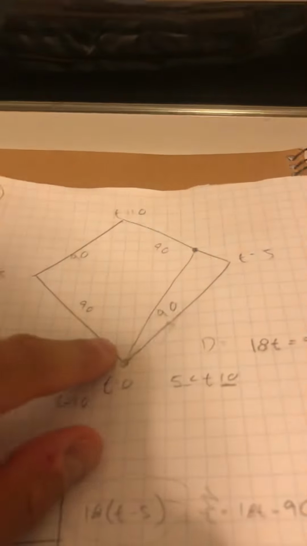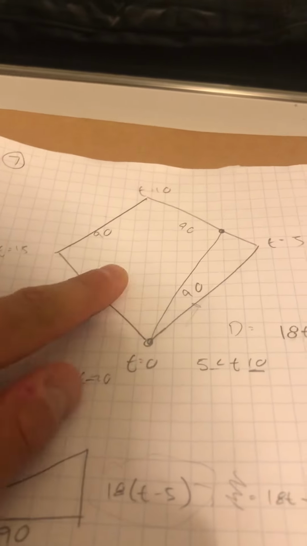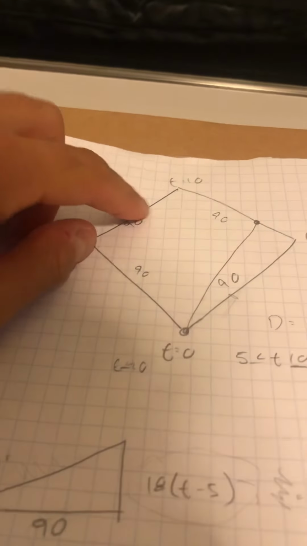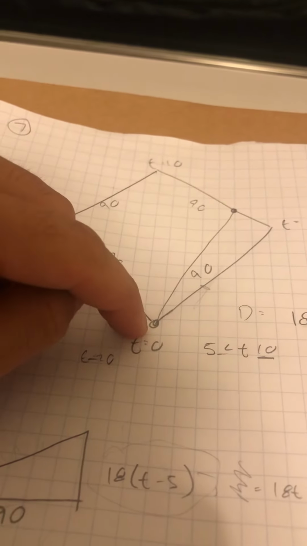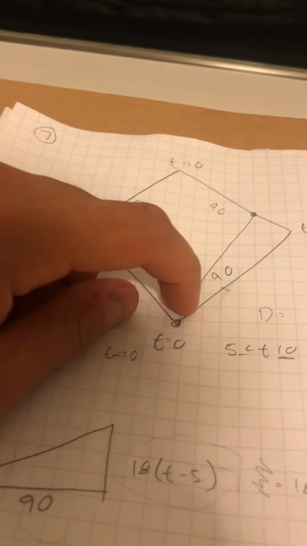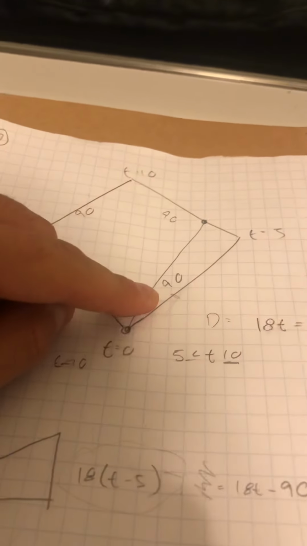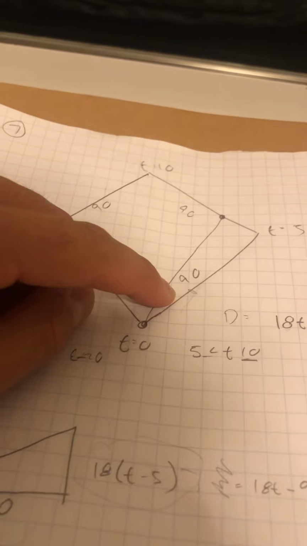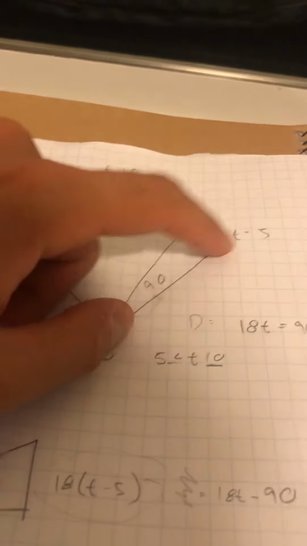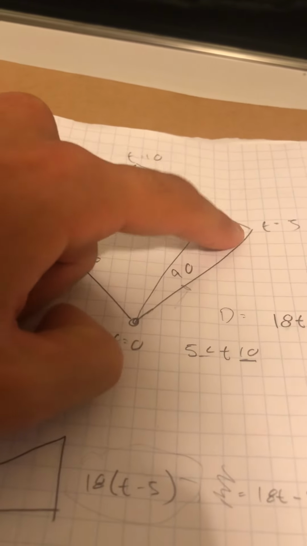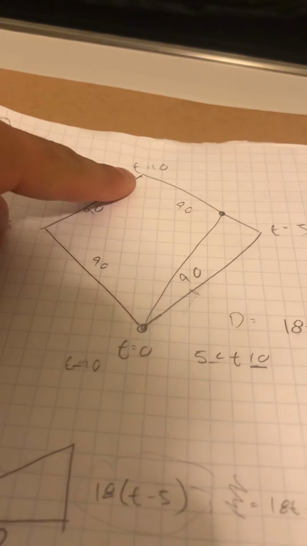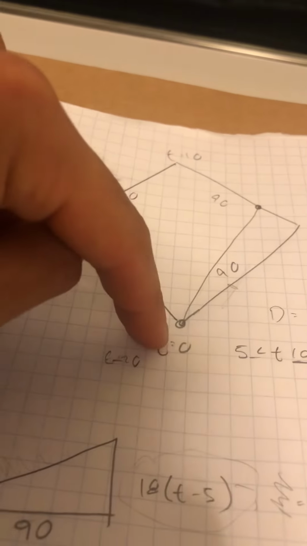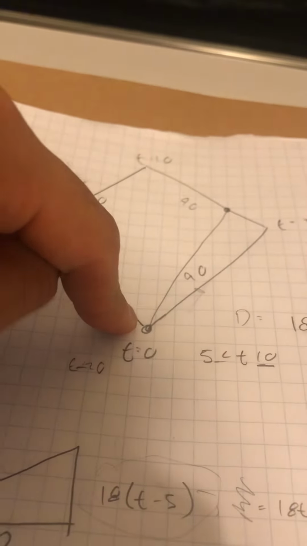So I went ahead and drew my own baseball diamond here, labeling each side at 90. And then I used our knowledge of him running 18 feet per second to figure out how long it would take him to run 90 feet. You just divide 90 by 18 and you get 5 seconds per side of a baseball diamond. So at first base, he's going to be at t equals 5. Second base, he's going to be at t equals 10, and then 15, and then 20 for when he makes his way back to home.